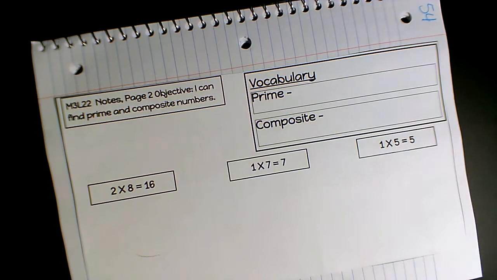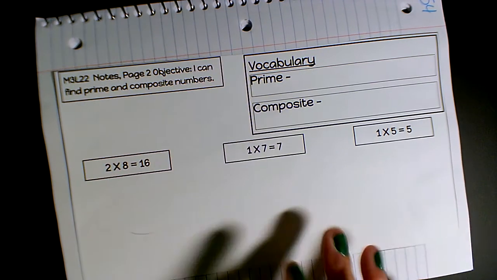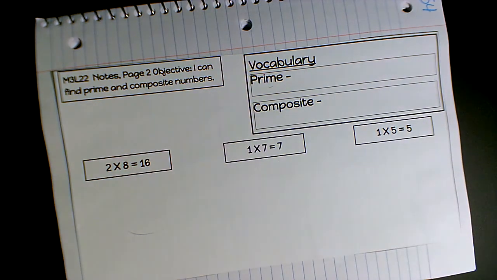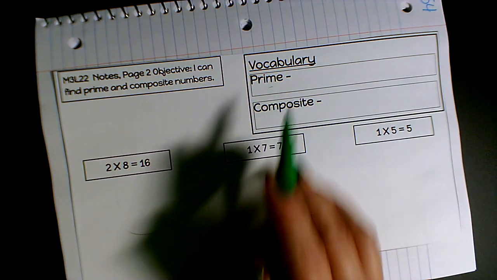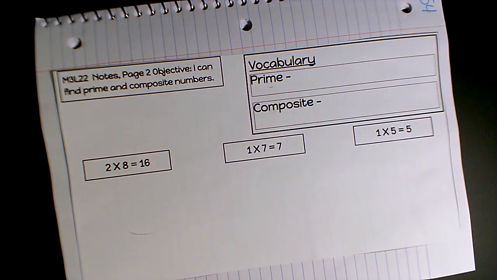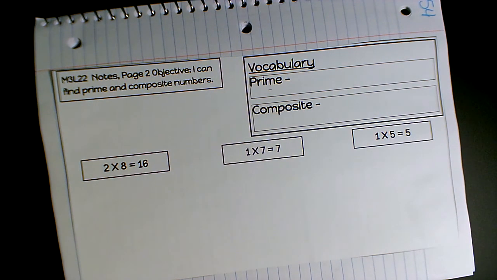Ooh, they're coming. I wondered when Mrs. Boswell was going to bring those up. I see that word prime and composite. But I'm going to tell you right now, I'm not quite ready for us. I promise we're going to get there to understand what is prime and what's composite. But we're going to look at these numbers, okay?